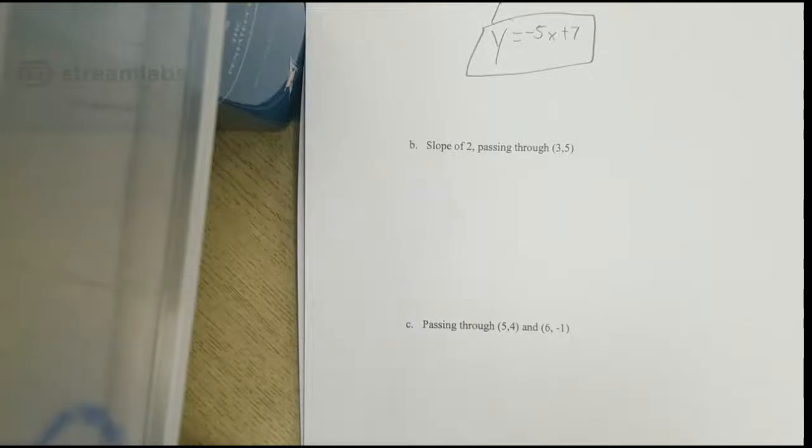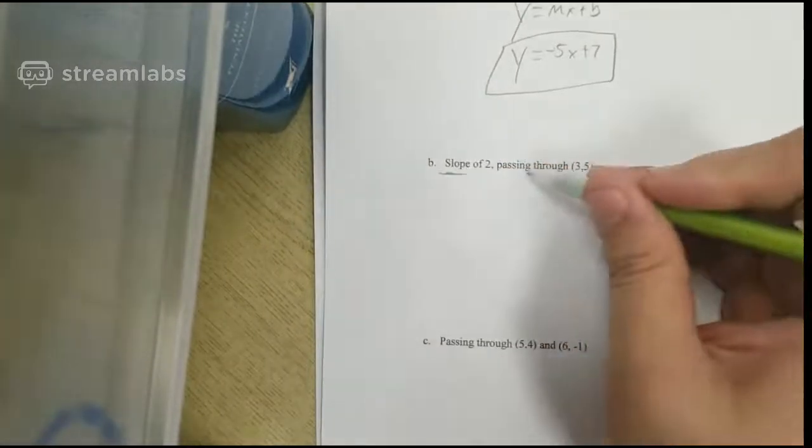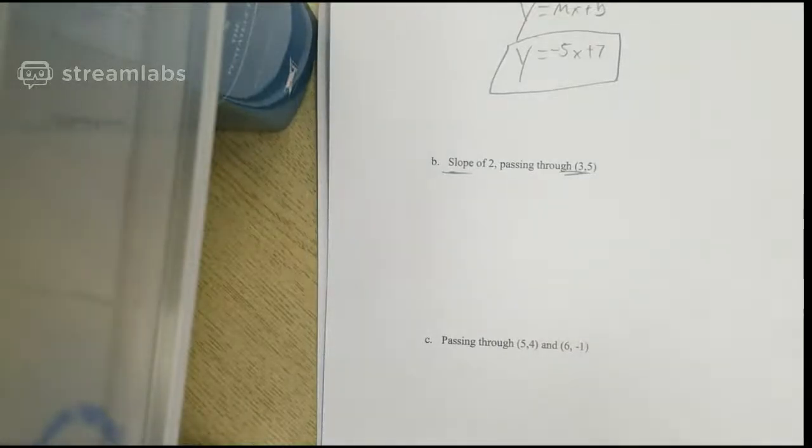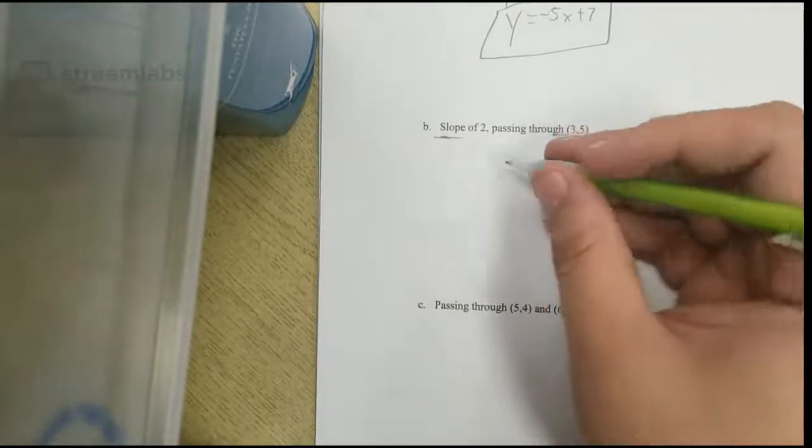All right. The slope of 2 is passing through (3, 5). So this one, we have a slope and we have a point. While we have a slope and a point, we're going to use point-slope form. I'm also going to show you how to do a y equals mx plus b form, because I know a lot of people prefer that version. So first, let's put it in point-slope form.